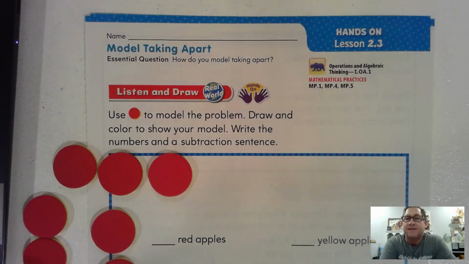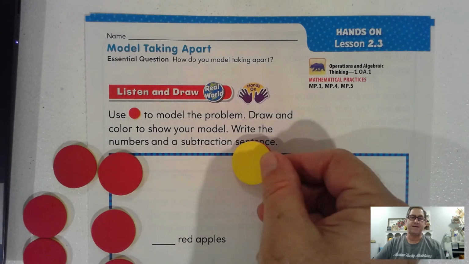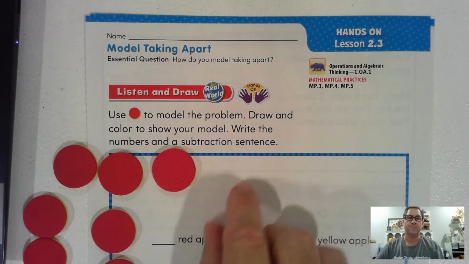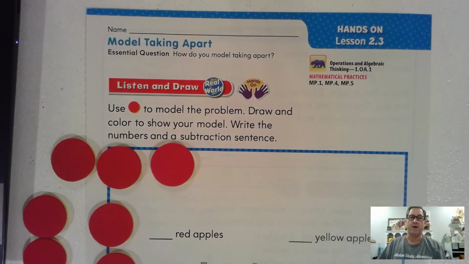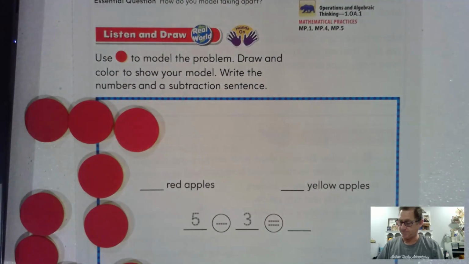Hello everybody. In today's lesson, lesson 2.3 of the first grade Go Math textbook, we're going to be working with the idea of modeling taking apart. The basic question is, how do you model taking apart something? We're on page 61 of the first grade Go Math textbook. All right, so listen and draw. Use your two-sided counters to model the problem. Draw in color to show your model. Write the numbers and a subtraction sentence.